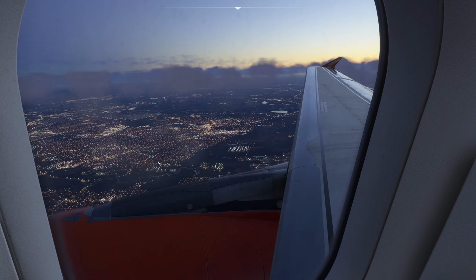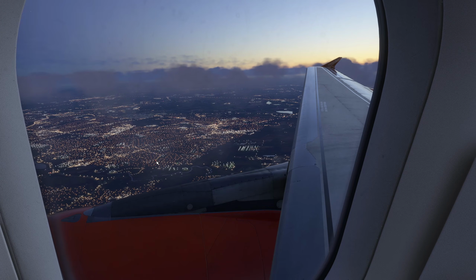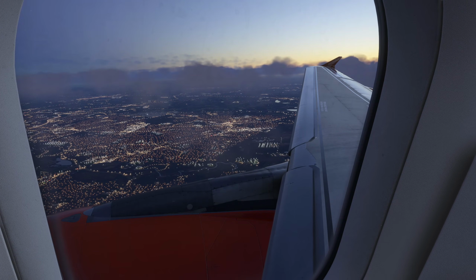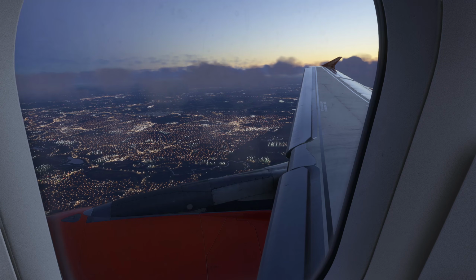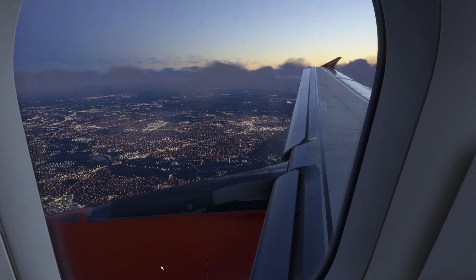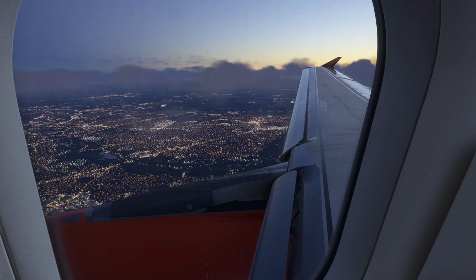Right, descending to 5,000 feet now, and we're QNH 1017, but we're going to set flaps 1. There we go. We're very, very much nearly there.